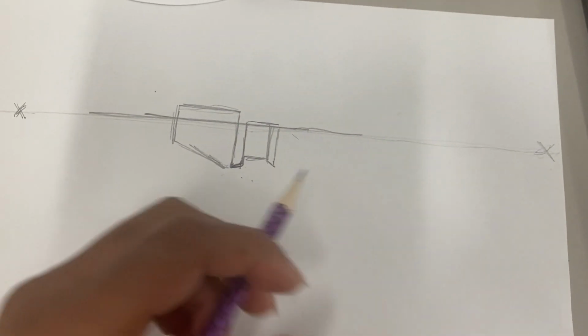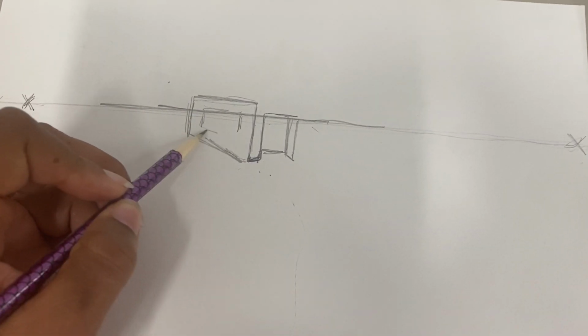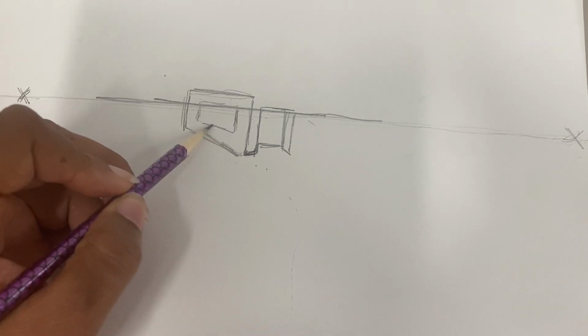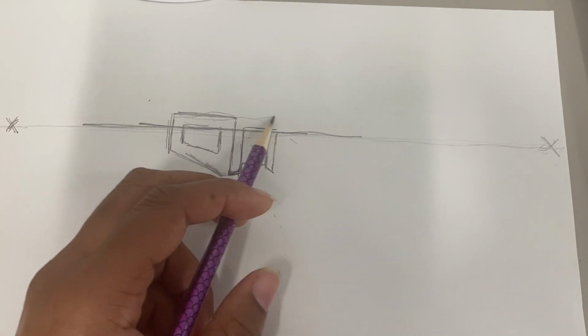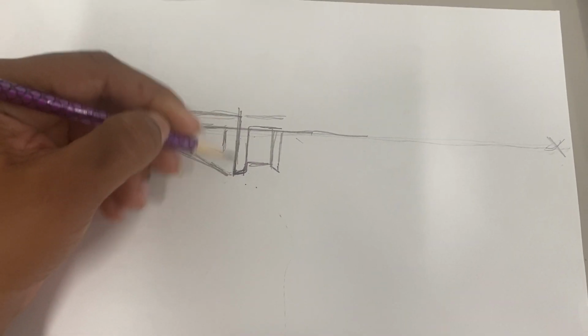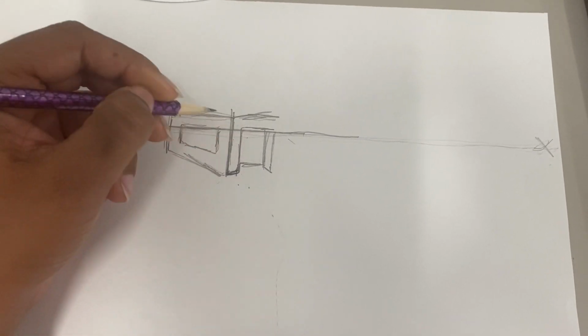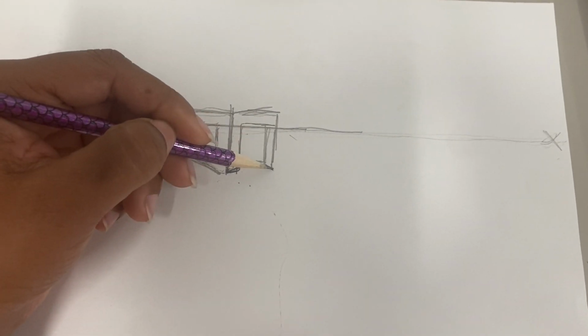Okay, so you have one side here, it's going to have a window right in here. And then it's going to come this way. This is going to be the differentiation line here. And then this.